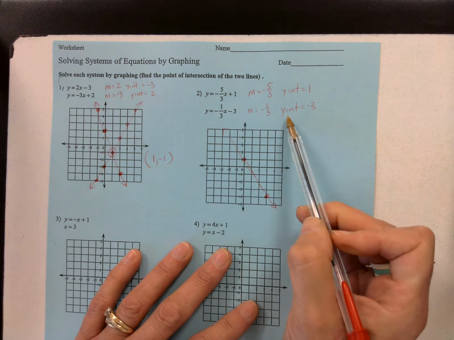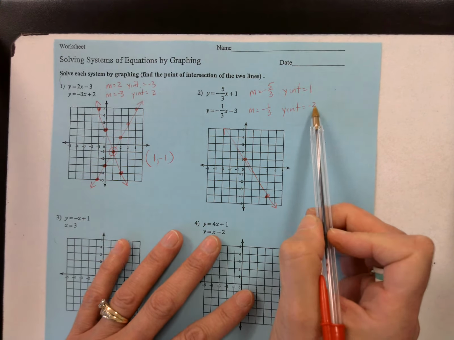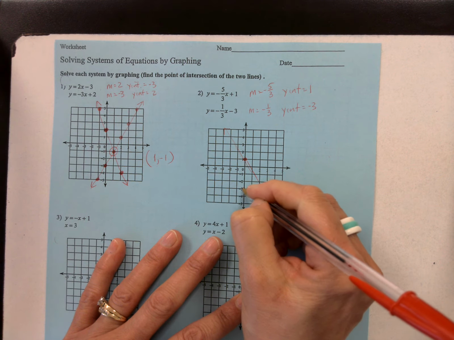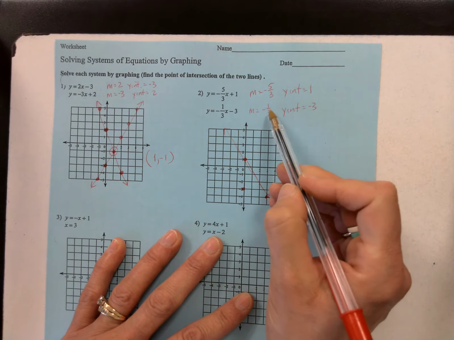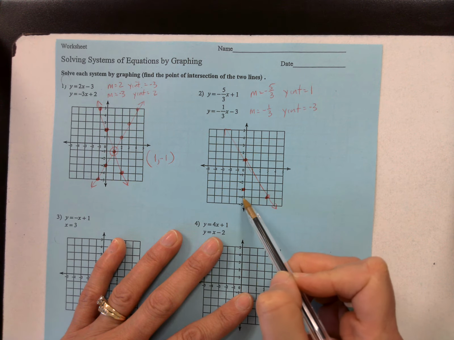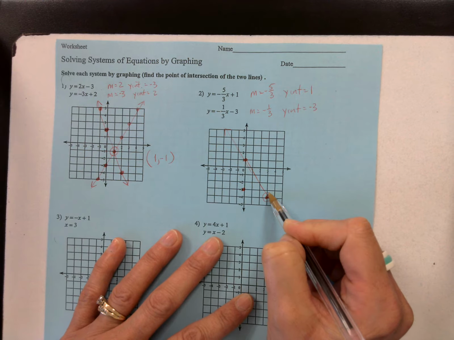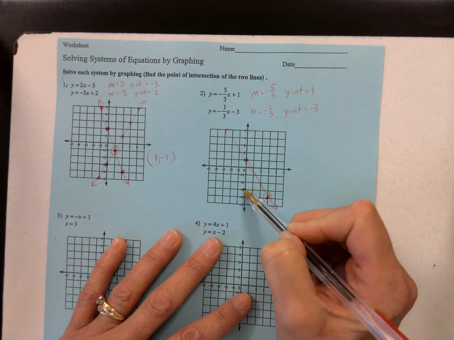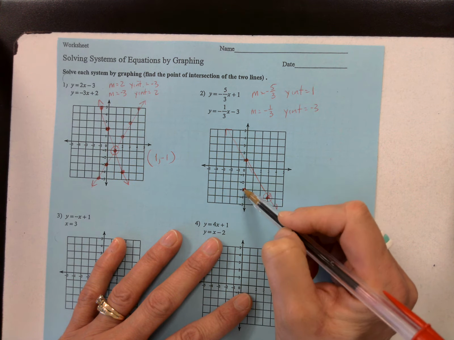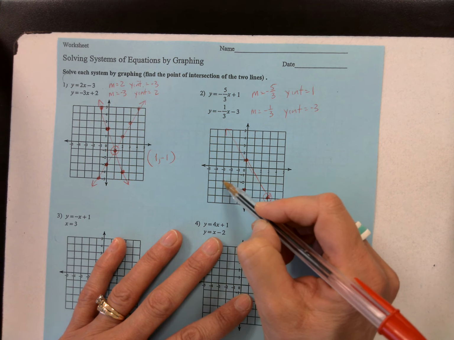And now I'm going to try my second one. My first dot goes on -3 on the y-axis. I'll put my dot. I'm going to go down 1, to the right 3. Down 1, to the right 3. I hit that other line, so I circle that dot. Now, if I want to do some more lines, I can use my slope backwards and go up 1 to the left 3. And that's about all I'm going to get.